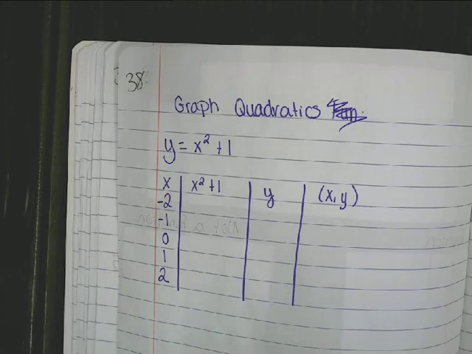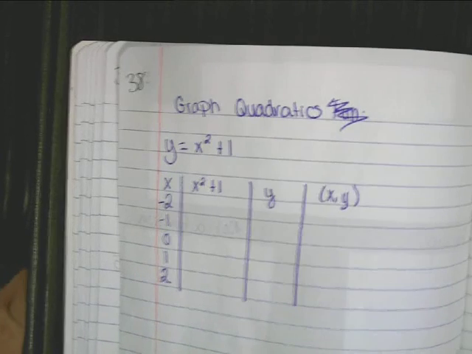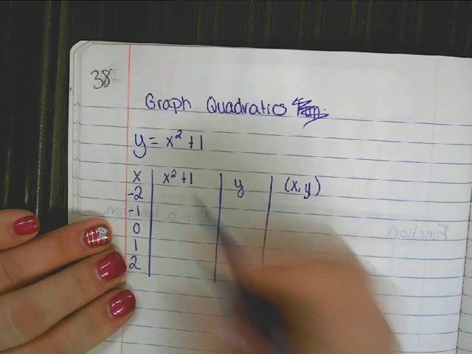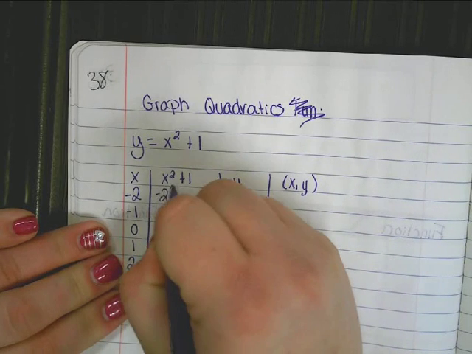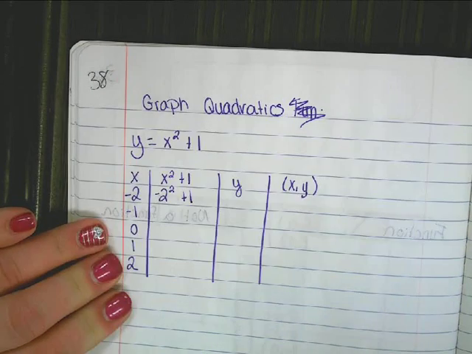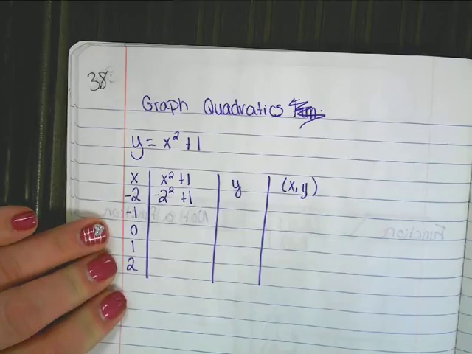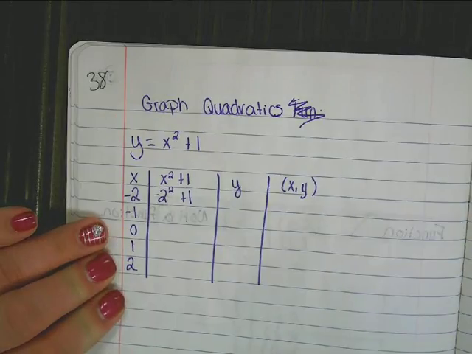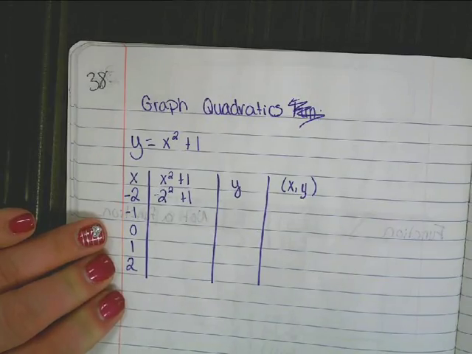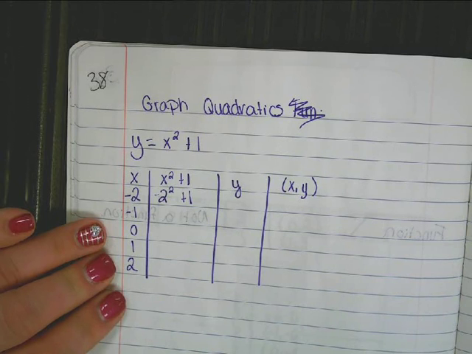So in the next part where we have our x squared plus 1, we're going to write -2 squared plus 1. So remember, -2 squared means I'm taking -2 times -2. So what is -2 times -2? 4. 4 plus 1 gives me 5.